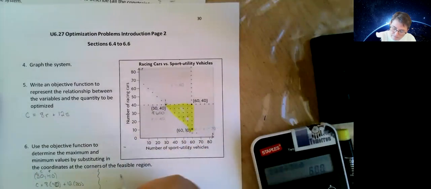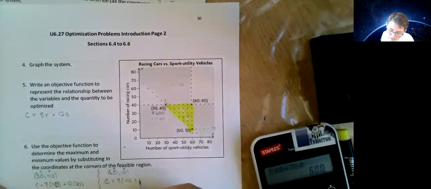Let's try this one, 60 and 10. So cost, and this is S and this is R, 8 times 10 plus 12 times the SUVs. Oops, keep doing that.